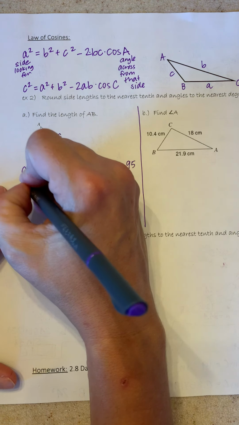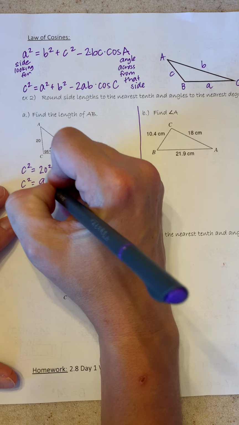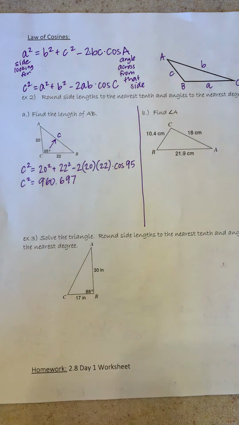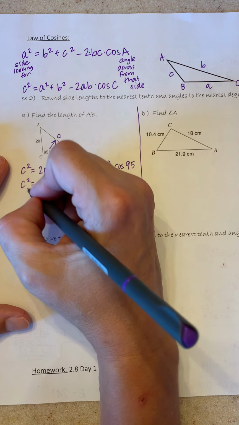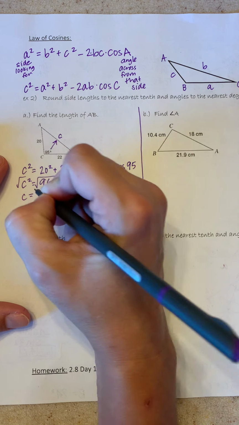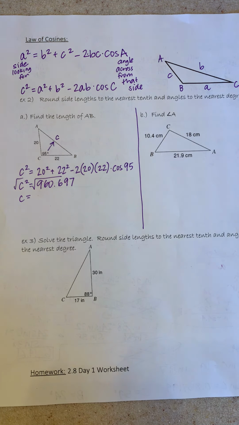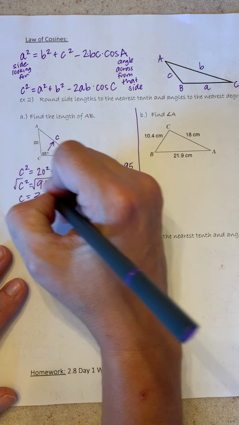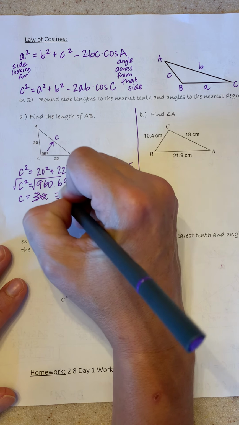So I got c squared equals 960.697, essentially. Now, I'm going to take the square root of that to figure out c. I just take the square root of my answer, so I don't really type that in. Start using that feature. That's kind of a nice shortcut. So I got 30.995. So actually it's probably 31.